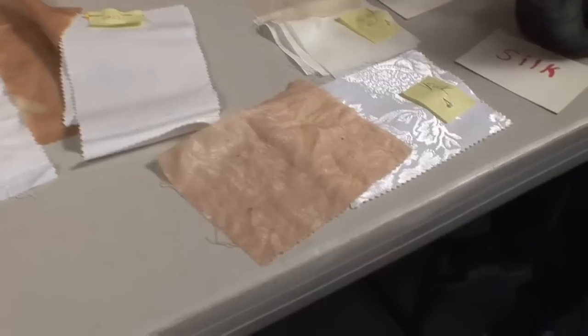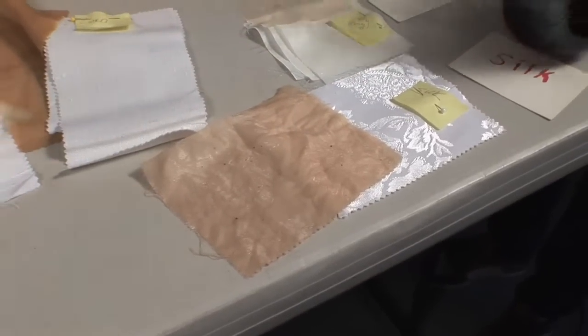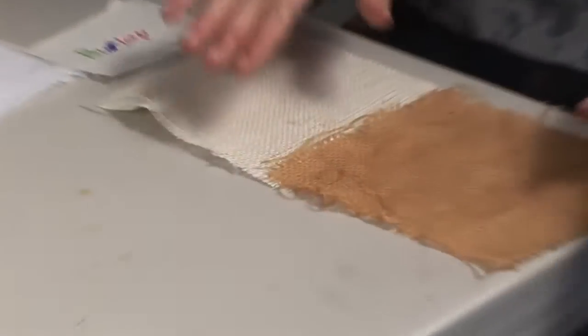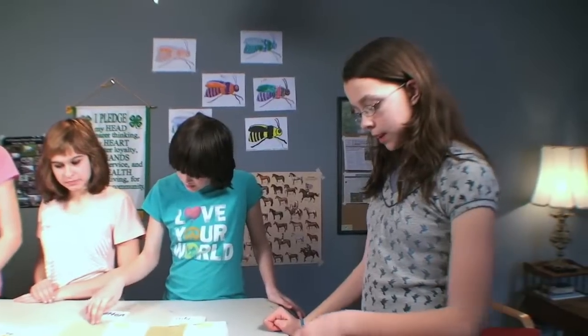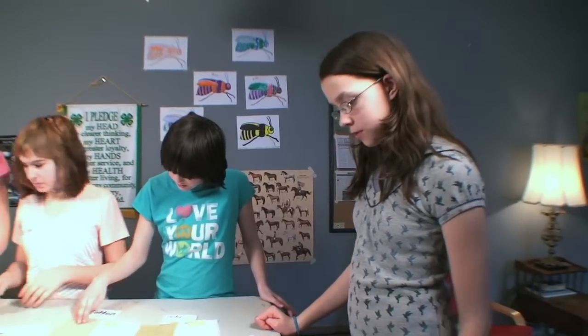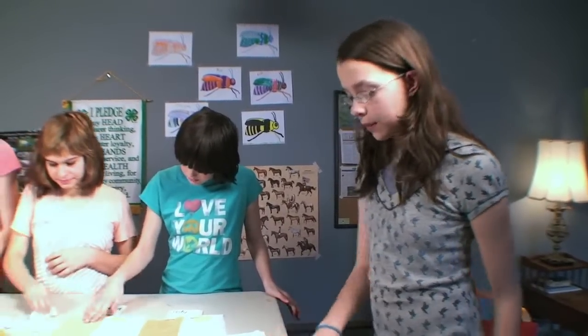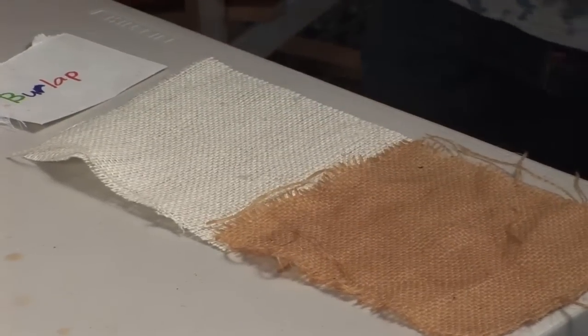Okay. So, Sarah, explain what you found. What'd you find down there? Well, my burlap, the original is like a whitish skin color, and the one that's been dyed is like an orange-brown color. And is that the color you thought it might turn out to be? Kind of. Did you think it'd be what color? I thought it would be not as bright. Not as bright, okay. Good.